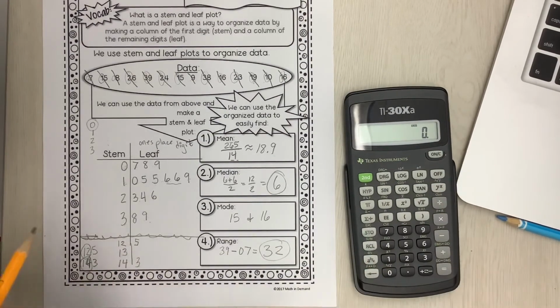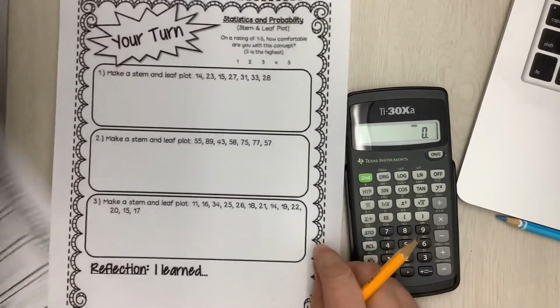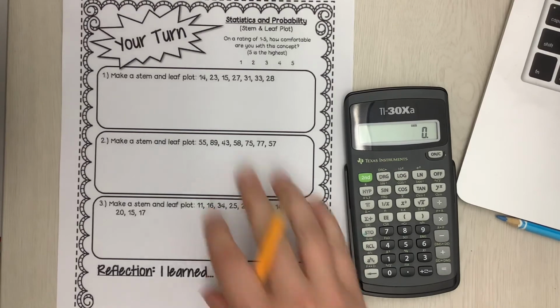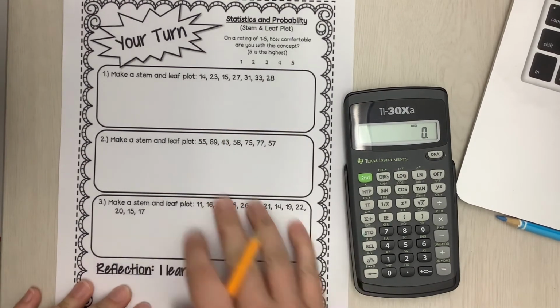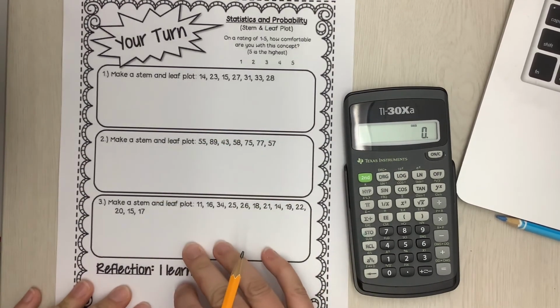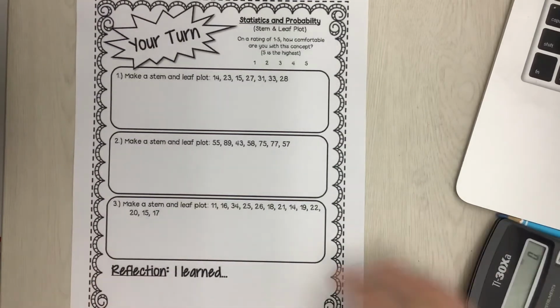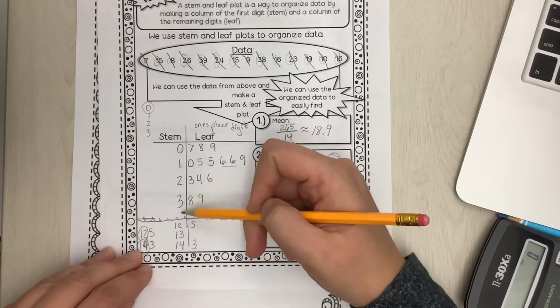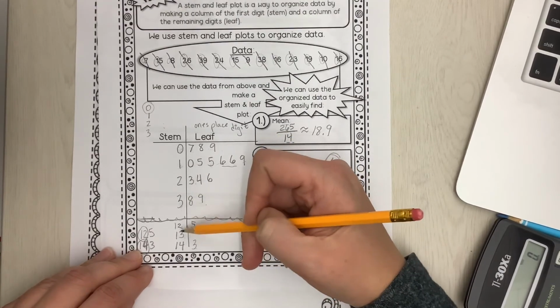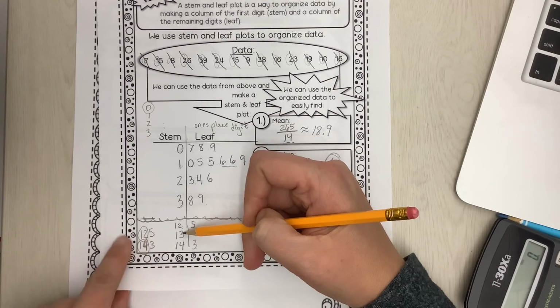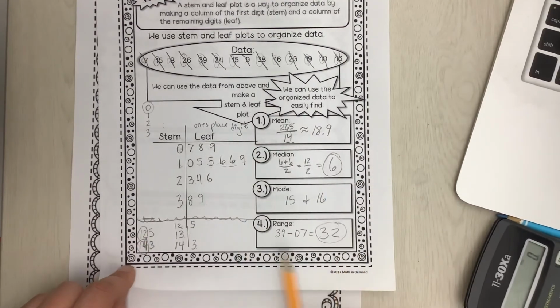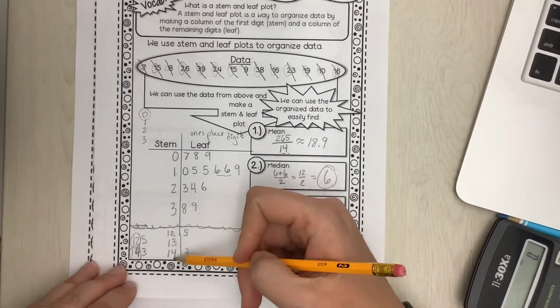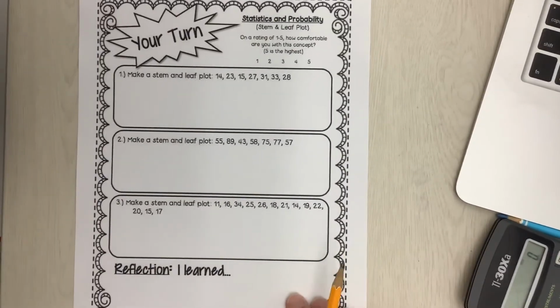All right, so on your turn when you get to that, you are going to practice these. On the first one, it says to make the stem and leaf plot. Actually all of them are going to be stem and leaf plots. Don't forget that when you're putting these together, you need to go in order on the stem side, like I did here with 12, 13, 14. You cannot skip 13 just because it's not represented. You have to put it, all right? And then you can stop at the last one, the biggest one you have. Go ahead, give those 3 a try.